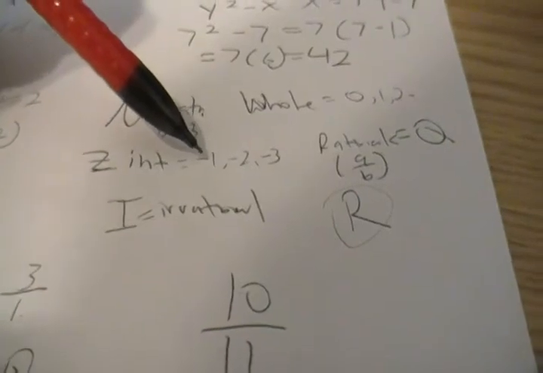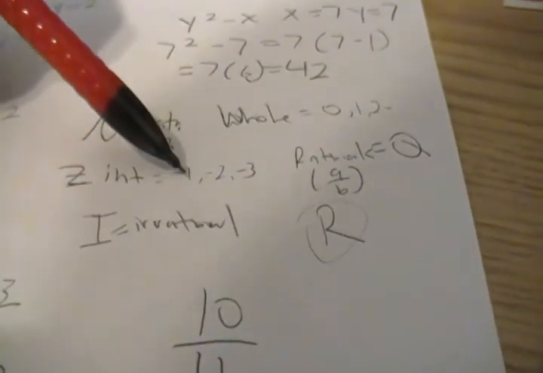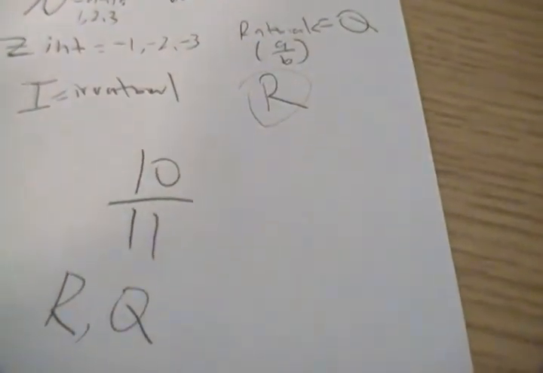No, because even though integers are negative or positive, they're all whole numbers. Is it a rational? Definitely is a rational. So it's going to be Q. So really the only thing is that it's a real number and it's a rational number. Alright.